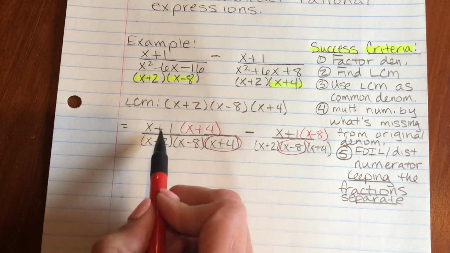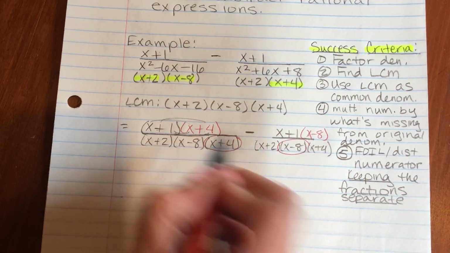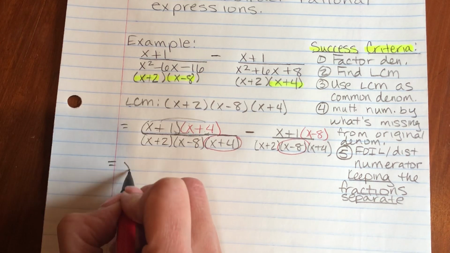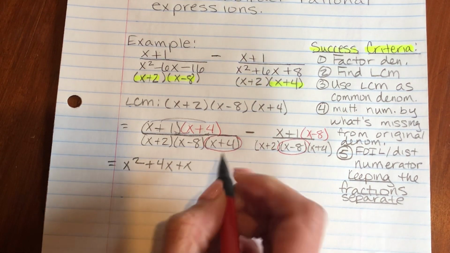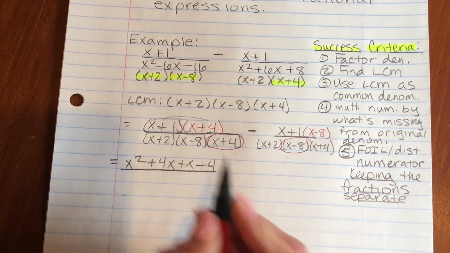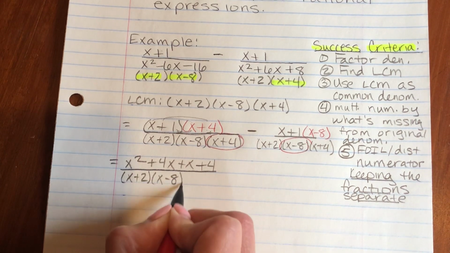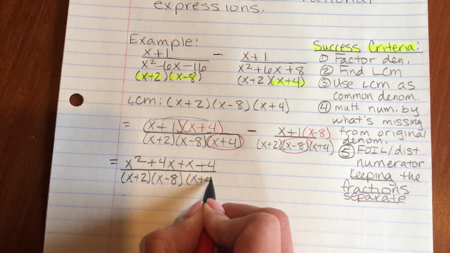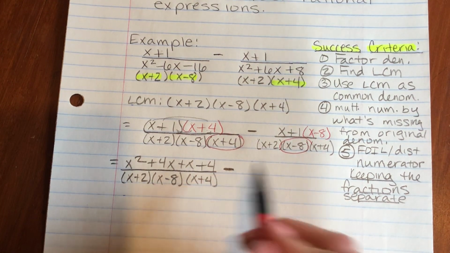So let's go ahead and do that. This is going to be a FOIL. So I'm going to FOIL that. I'm going to keep it separate. Okay, bring down that subtraction.